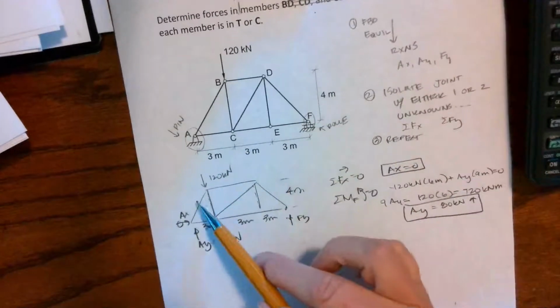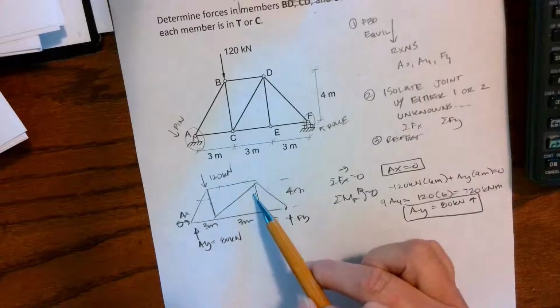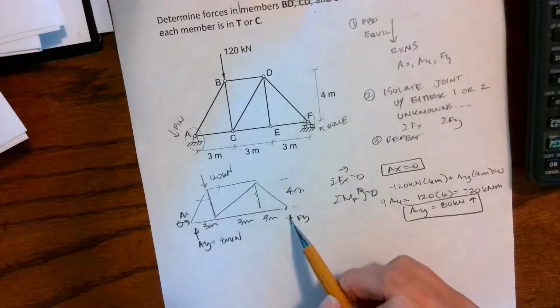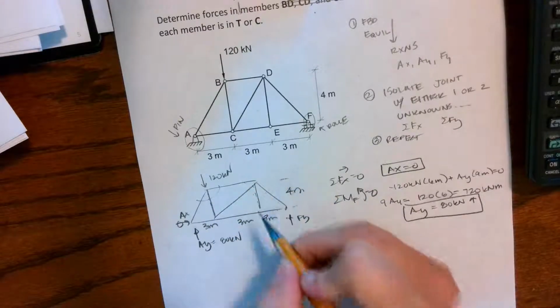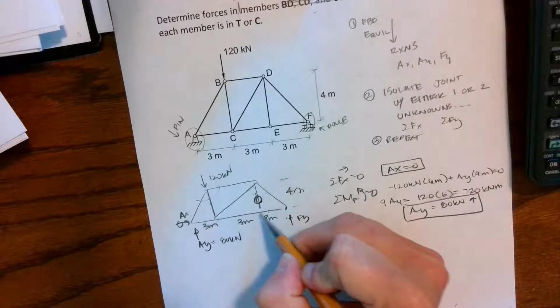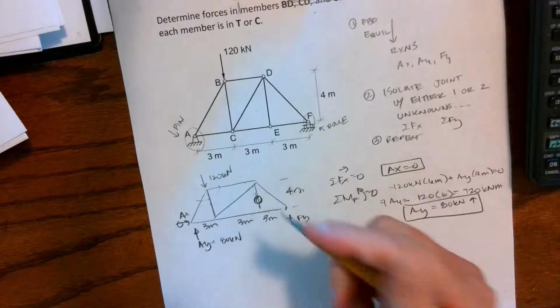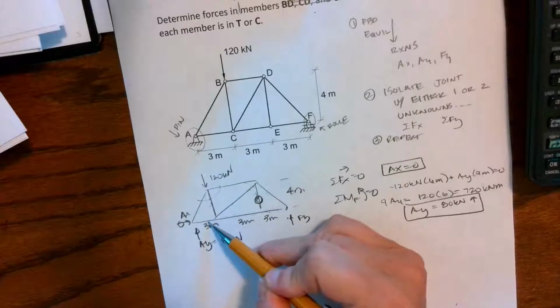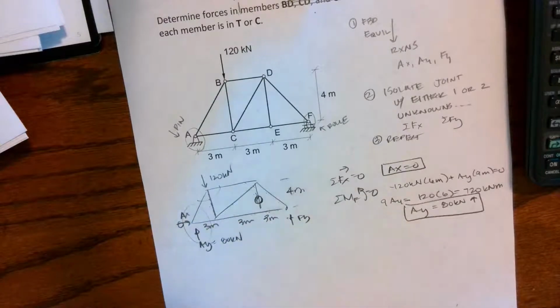And I can see, well, this has 1, 2, 3, 1, 2, 3, 4. I don't know this reaction yet, 1, 2. Here's a 0 force member, 2 unknowns, but I don't have any forces to go with it. 1, 2, 3, 4. I'm going to start right over here.